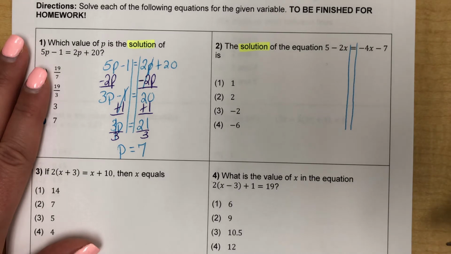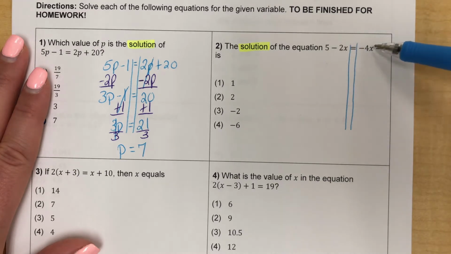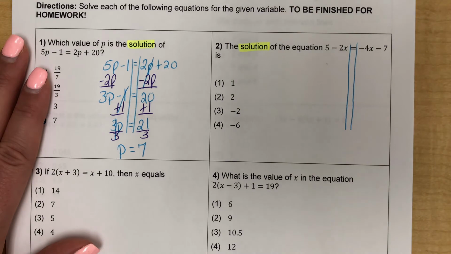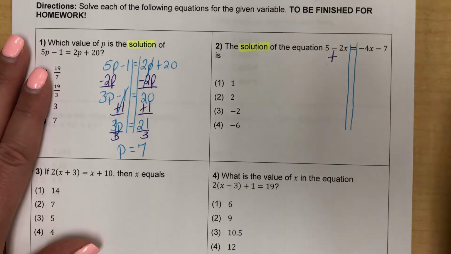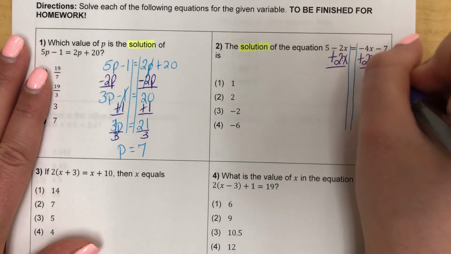I'll do my variables first. So just to be different, let's move the -2x to the -4x, okay? So the opposite of a negative is a positive, or the opposite of subtraction is addition. So either way, I'm gonna add 2x to both sides here.